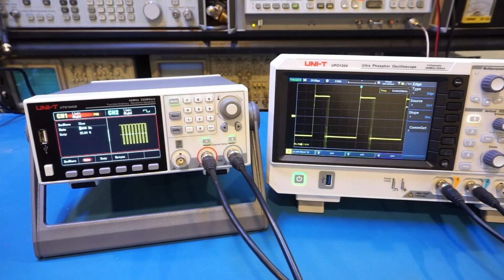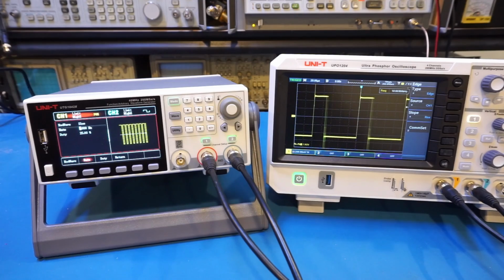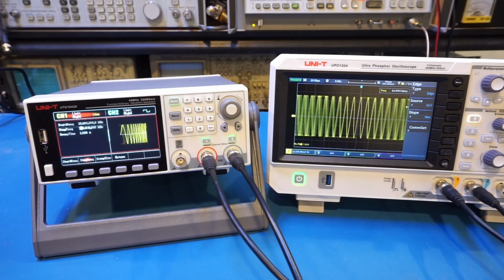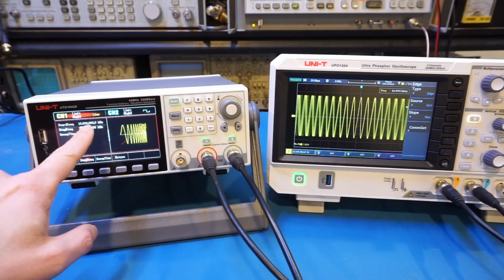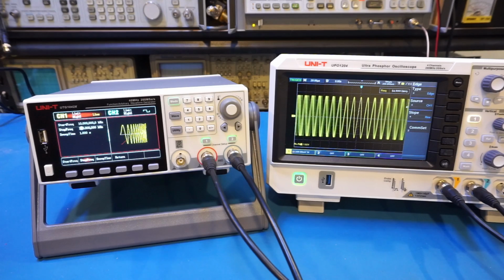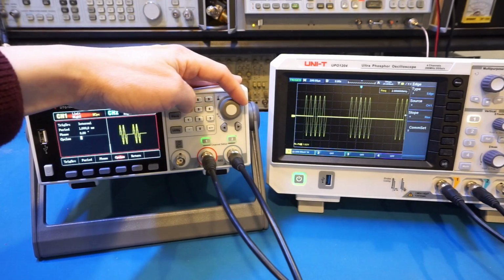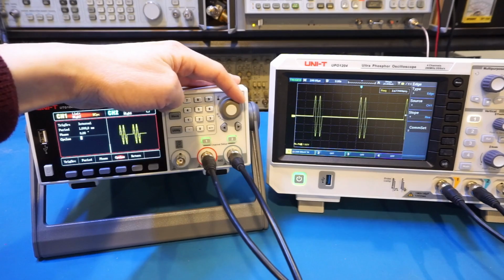And here is a pulse width modulated signal. I slowed down the modulation rate to 1 Hz so you can see it clearly on the oscilloscope. And what you're looking at right now is we're doing a sweep between 10 kHz and 100 kHz with a sweep time of 1 second. And here is a demonstration of the burst mode. You can see we are currently outputting 2 cycles, and we can change that to 3, 4, so on and so forth, and back to 1.